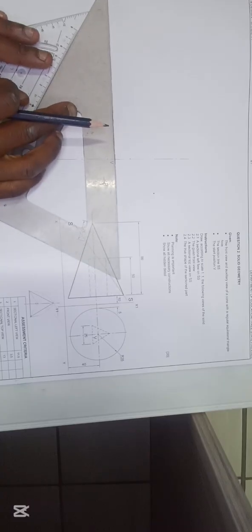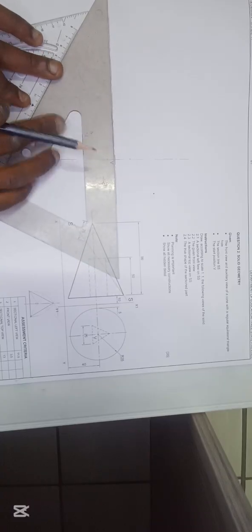When I get here, I have to construct a horizontal line. Here's my horizontal line.